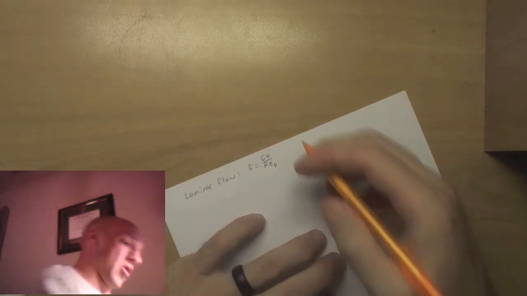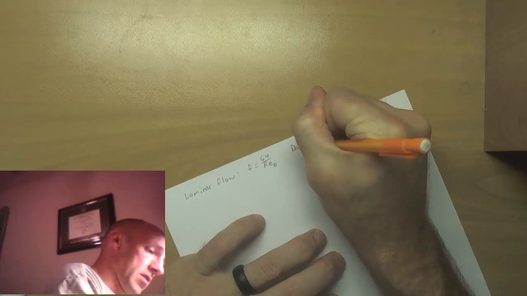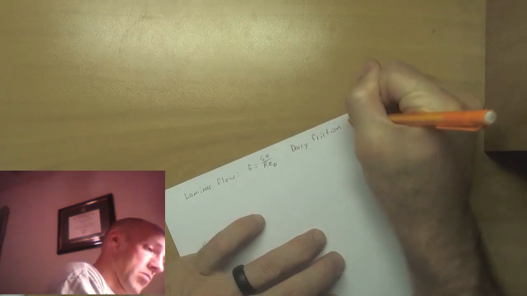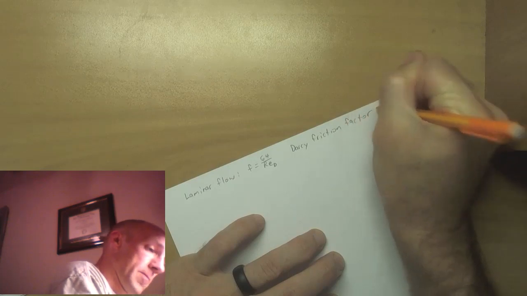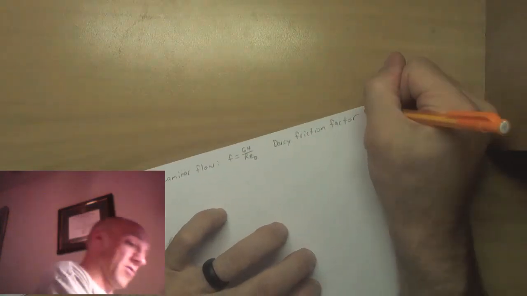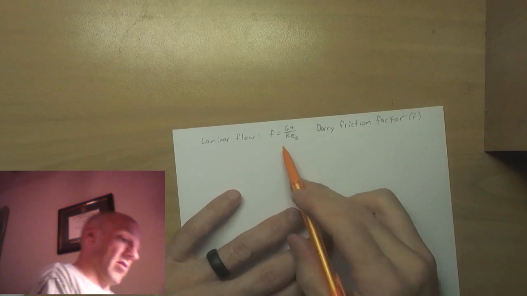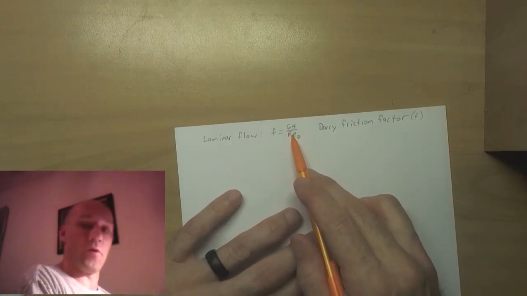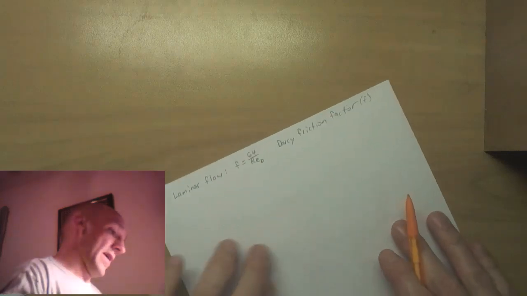First of all, F is called the Darcy friction factor. It's a dimensionless quantity, as you can tell, because it's just a number divided by another non-dimensional number.